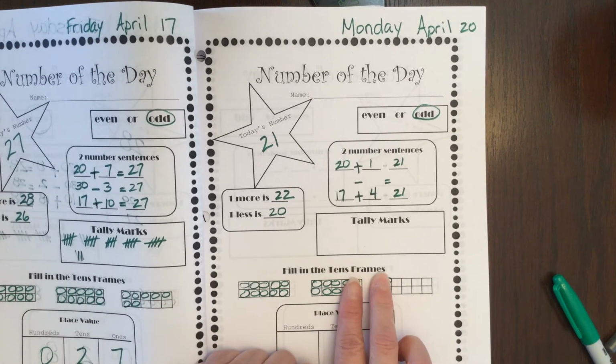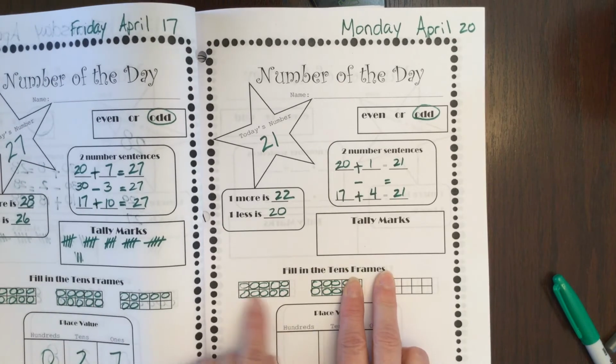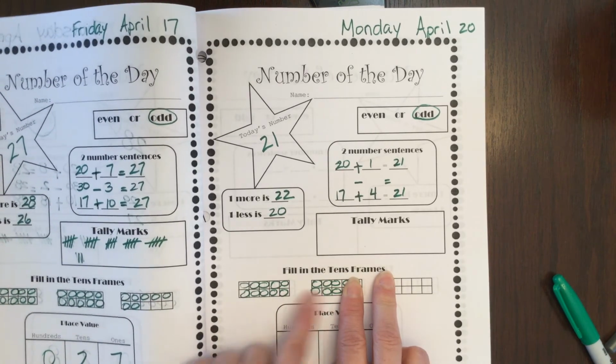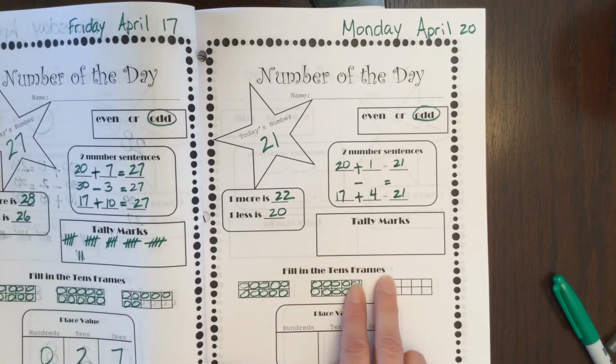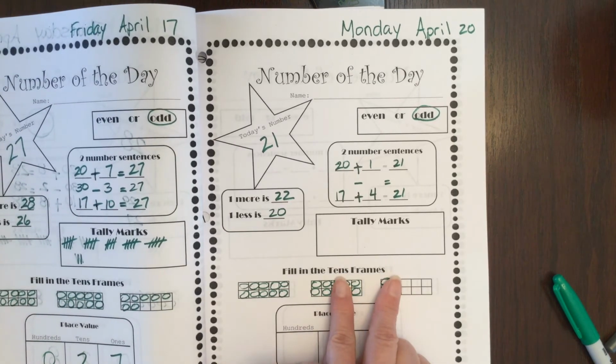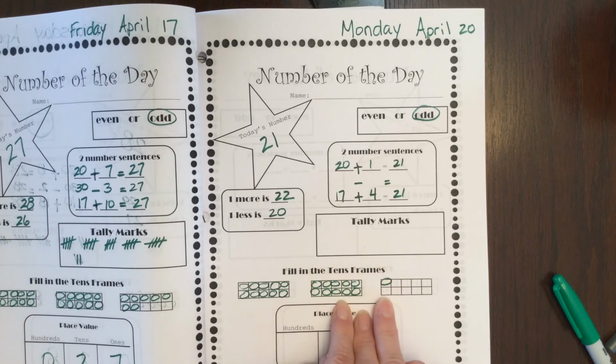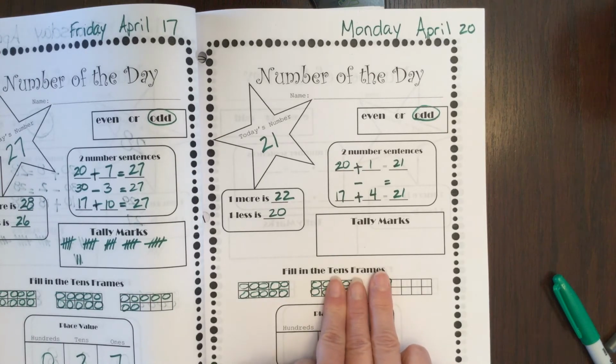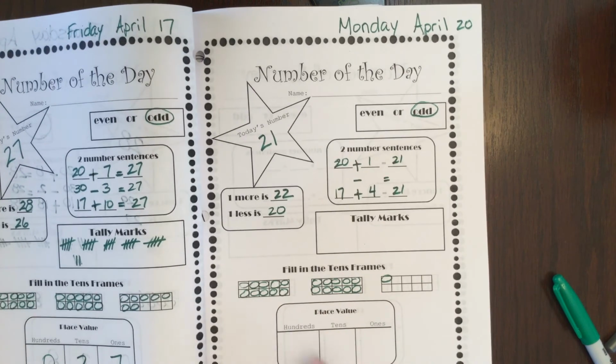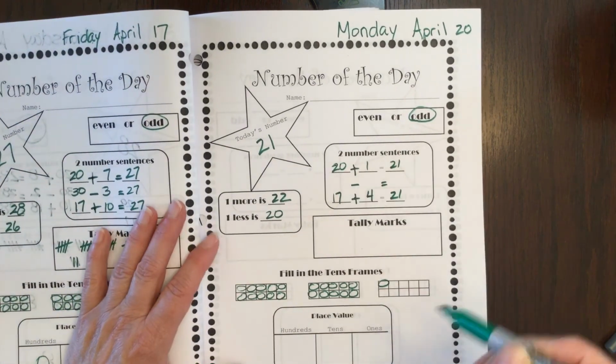If I took off these 5, then I have 10 and 6, so 16 plus 5 equals 21. I could cover these 7, all these 6 plus that one, and then I've got 14 plus 7 equals 21. I could cover 9, and I've got 12 plus 9 equals 21. So how easy it is to use my 10 frame to make multiple questions.